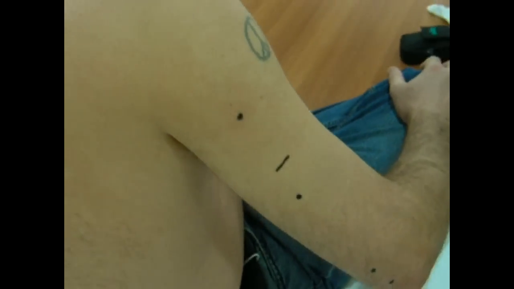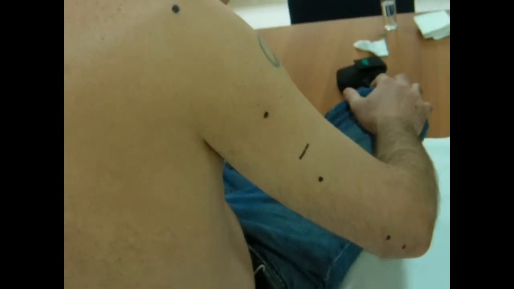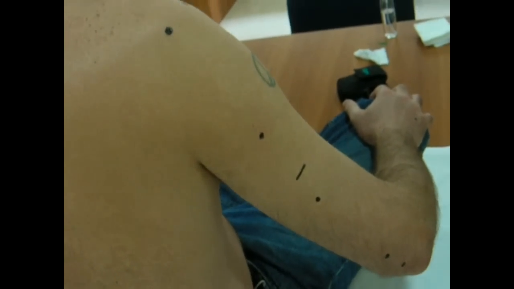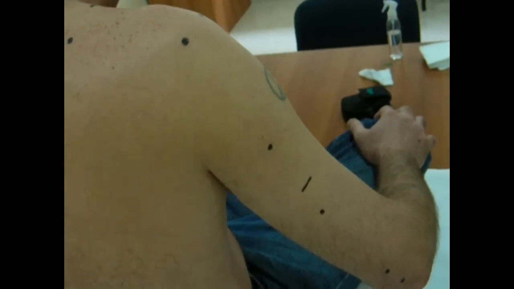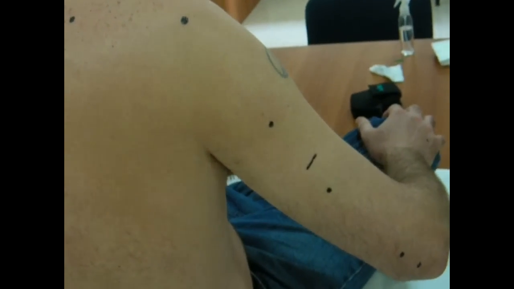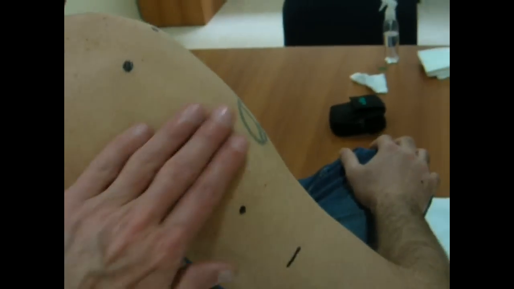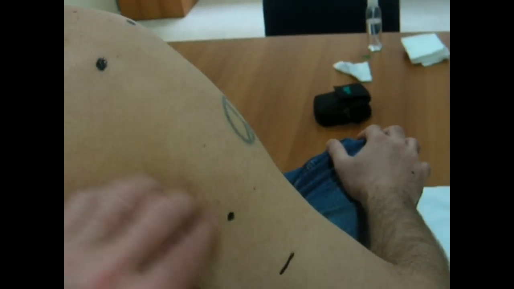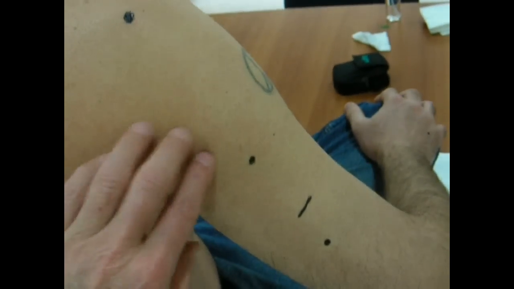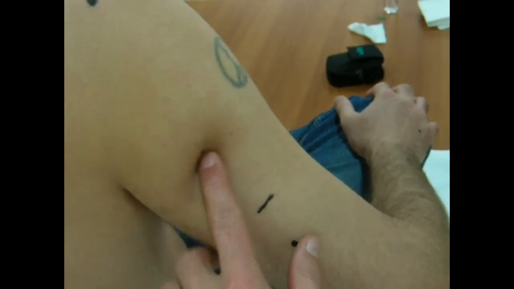Although most sources specify both a distance of 3 sun from Sanjiao 14 and a location at the posterior border of the deltoid muscle, these do not usually correspond. In practice, palpate the region of this point to find the most tender location.